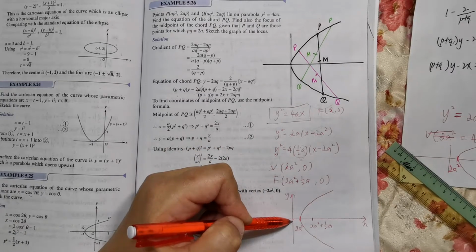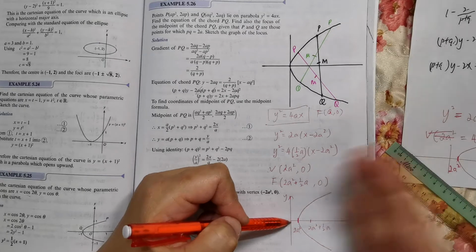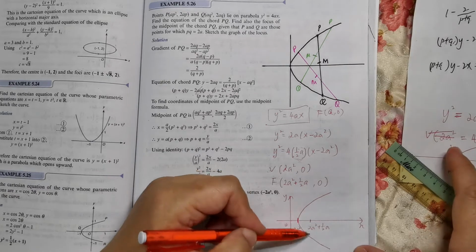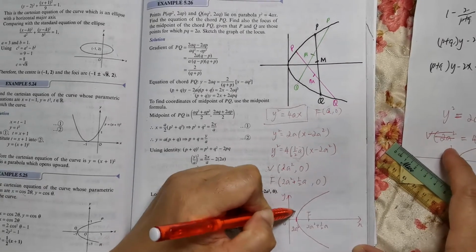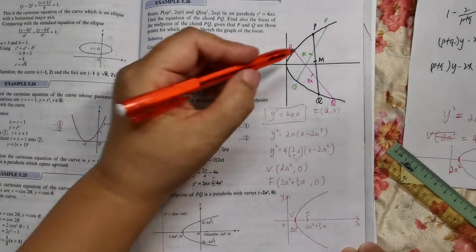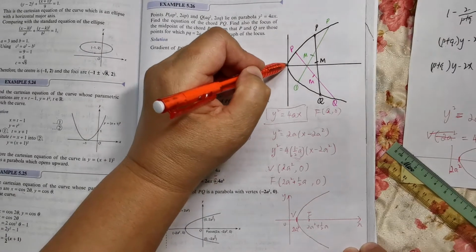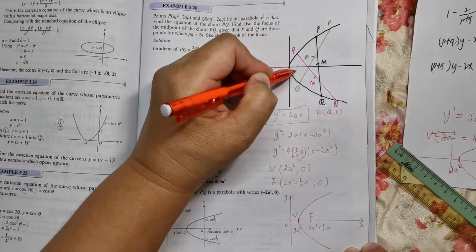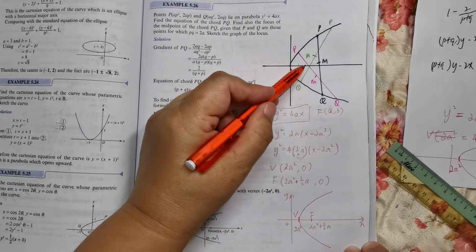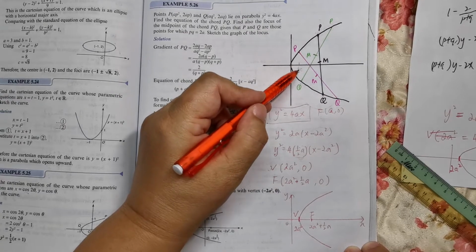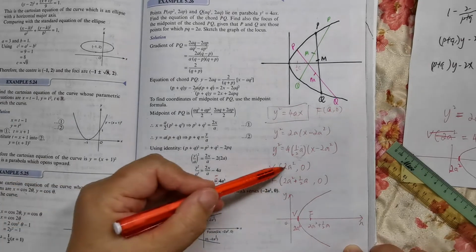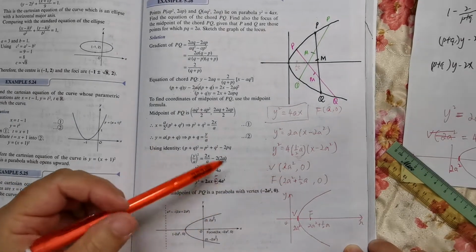But now the vertex moves to the right by 2a units, right? Therefore the focus also moves 2a units. So this is the focus, this is the vertex. It will be 2a squared plus half a. Originally, if the vertex is at the origin, the focus is here, which is half a. Now the vertex shifts 2a squared, so the focus half a also shifts 2a squared. So it's 2a squared plus half a. So this is the vertex, this is the focus, and sketch the graph.